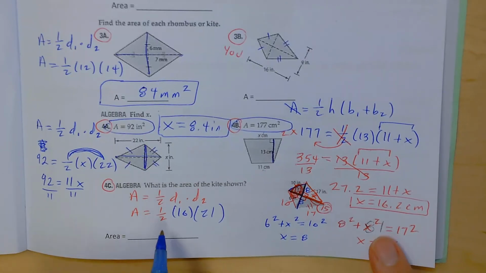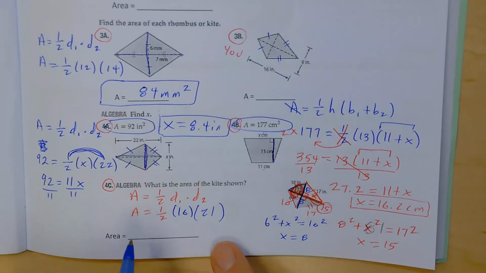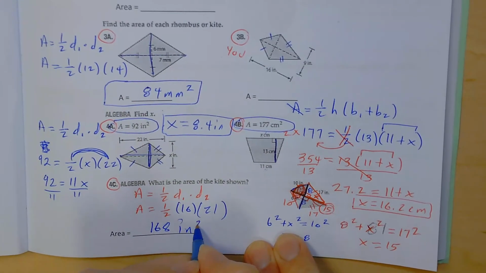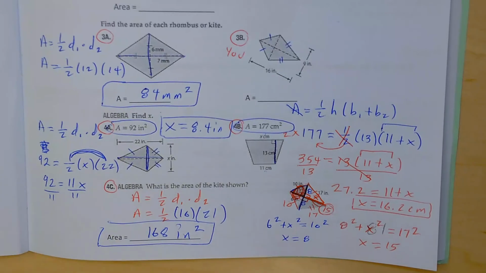Okay, now to finish out, we just times these together. So you can take half of 16 and do 8 times 21 if you want, or just type it all in. You get 168 inches squared for the area of your kite.